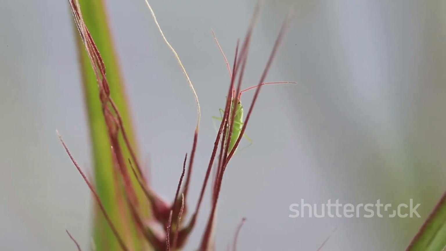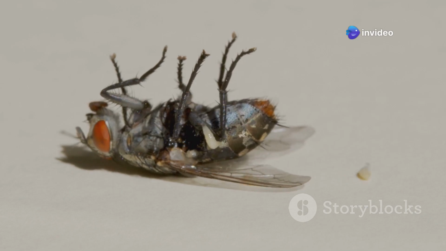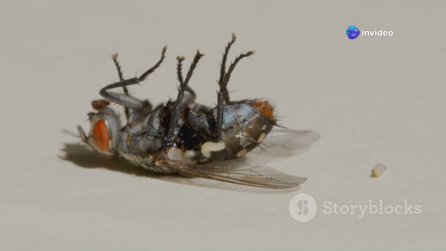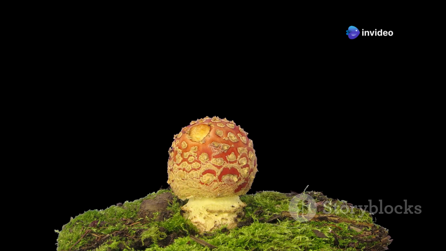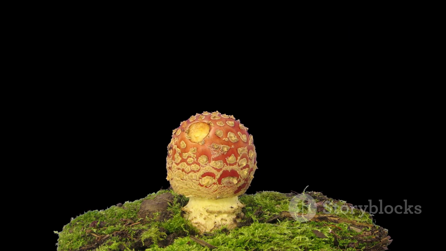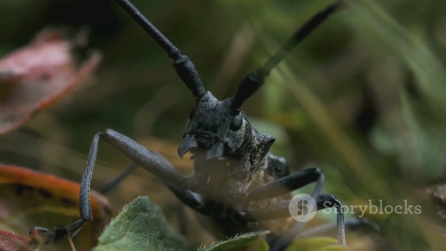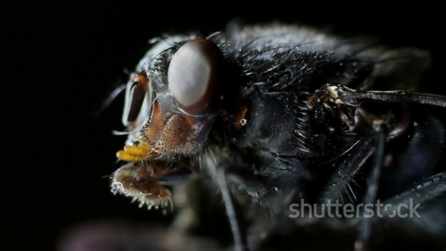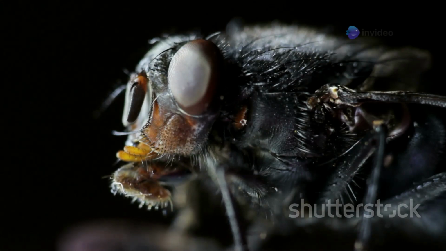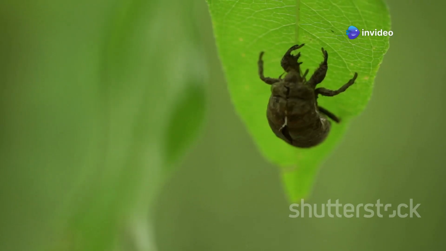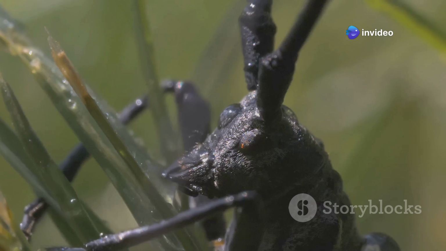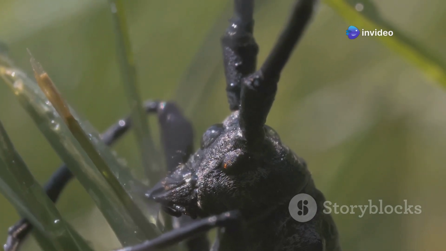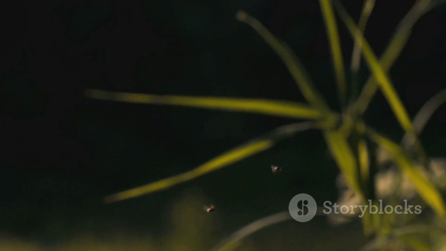To understand mutations, we need to talk about DNA. DNA is like a code inside every cell of an insect's body. This code contains instructions that tell the cell how to grow and function. Think of DNA like a recipe book. Each recipe is a gene, and each gene contains instructions for building a specific trait. Sometimes mistakes can happen when DNA is copied. It's like accidentally changing a word in a recipe. These mistakes are called mutations.